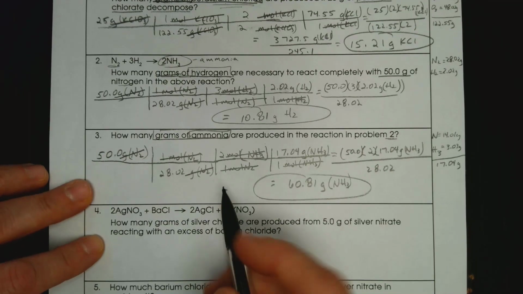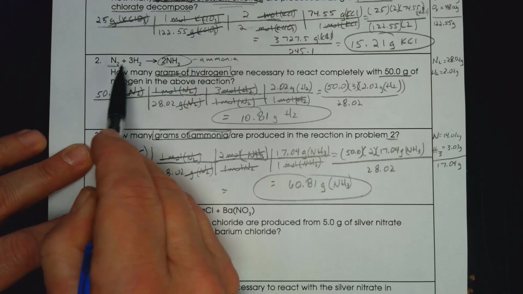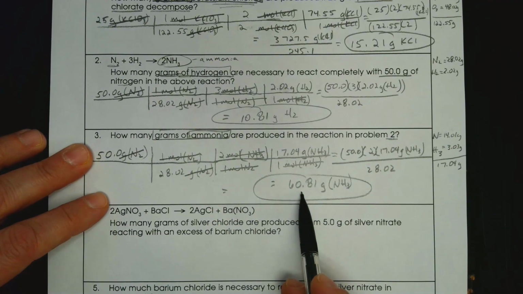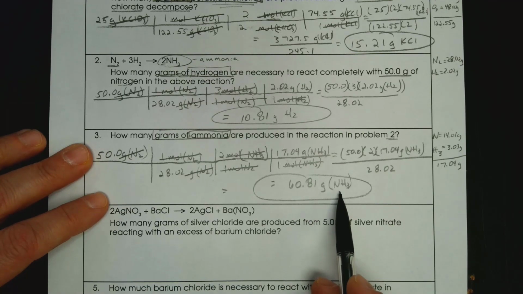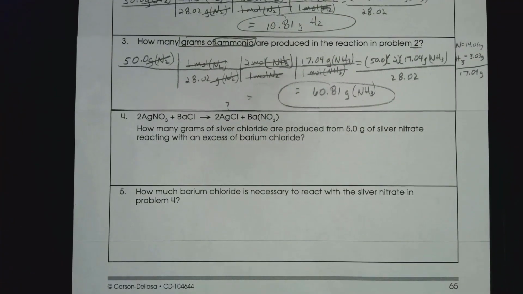So what that means is if I react 50 grams of nitrogen and 10.81 grams of hydrogen, I'm going to end up getting 60.81 grams of ammonia. Huzzah! Okay, let's move on to number 4.